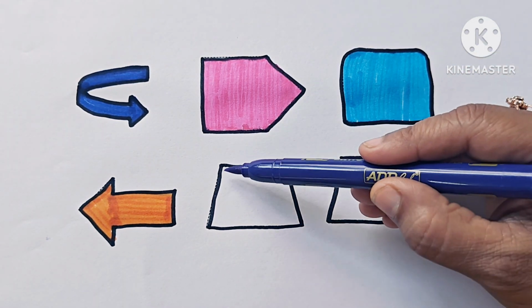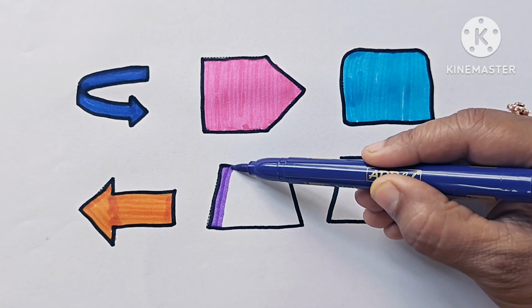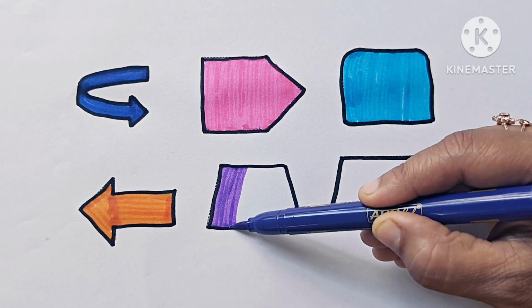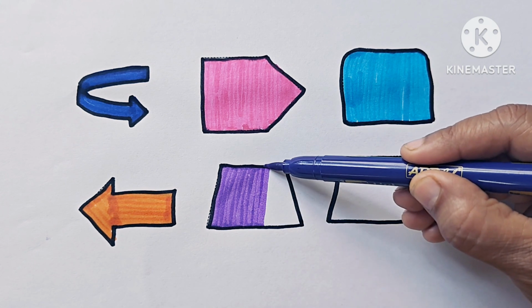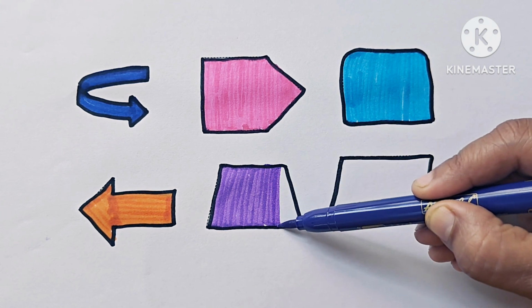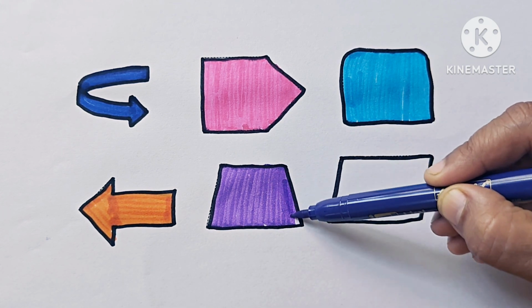This is purple color. This shape is trapezoid. It has 4 sides, 4 vertices and 4 angles. It is a 2D shape. This is a trapezoid.